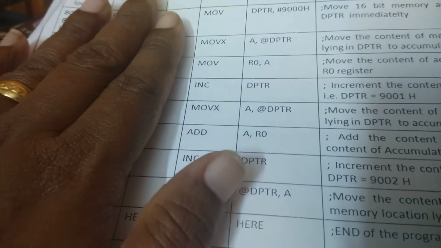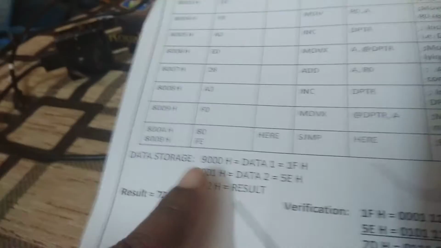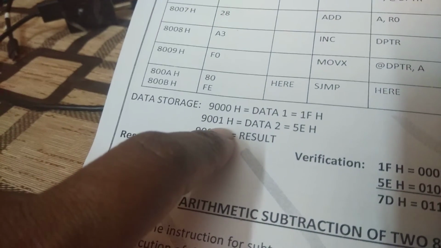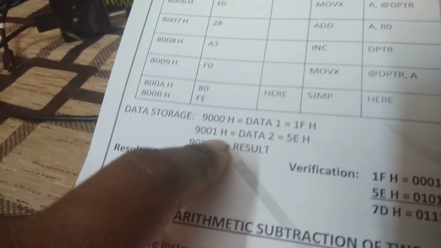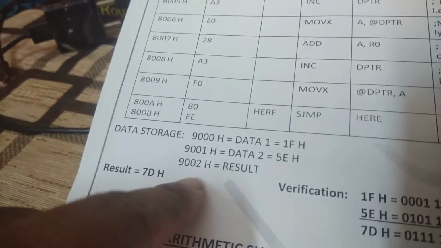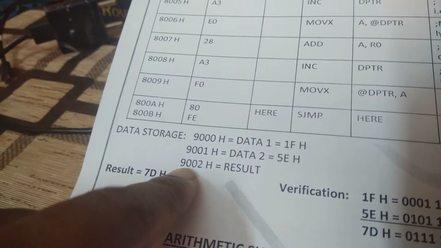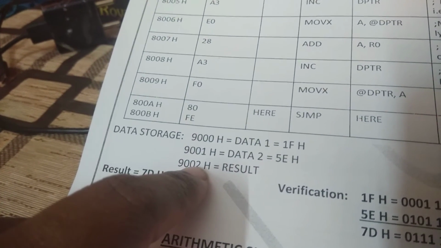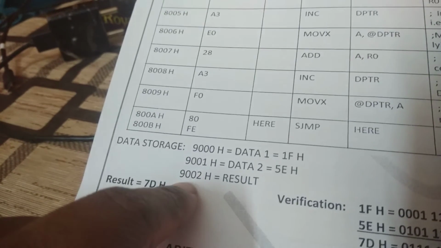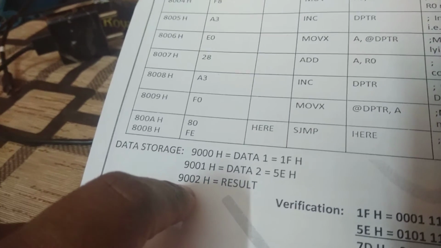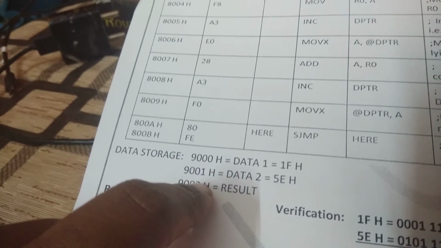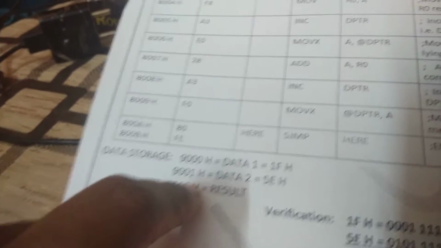For addition, we are storing the data in 9000 and 9001. After the execution is done, the result is stored automatically in 9002H. H here denotes that these are hexadecimal numbers. So right now data 1 is in 9000, data 2 is in 9001.